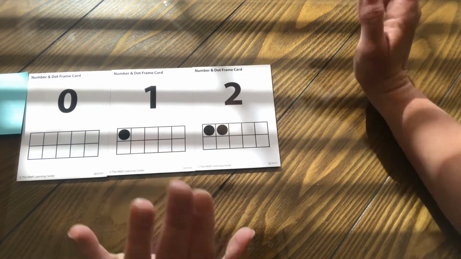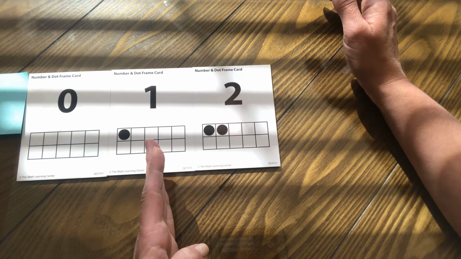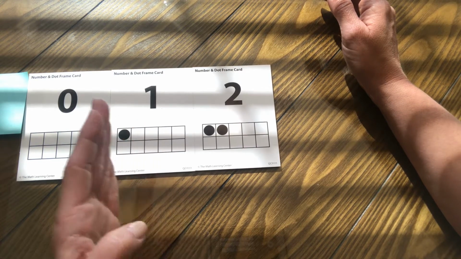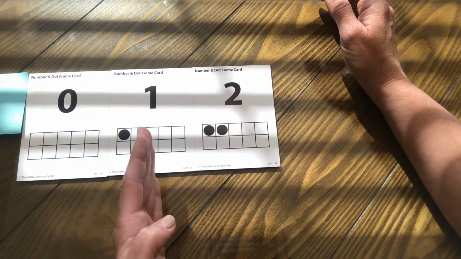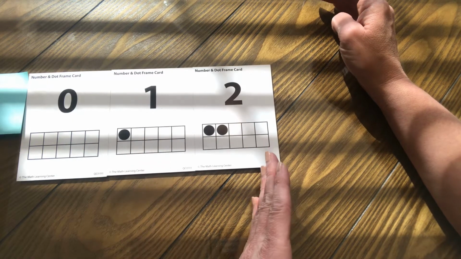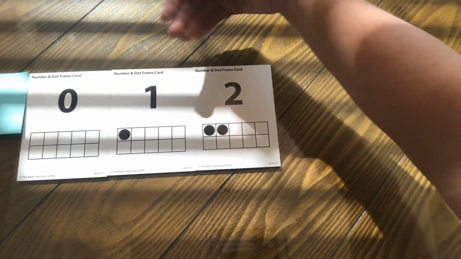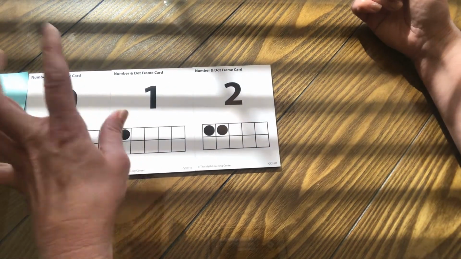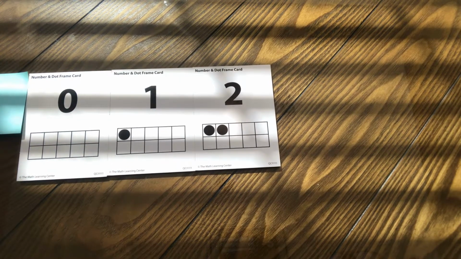And so if I were just to stop here at 0, 1, and 2, and I was thinking about the 1, I would say that 0 comes before the 1, and going back to the 1, 2 comes after. Because if I were to take this one dot away, I would have the number before. And if I were to add one more dot to the 1, I would have the number after. Does this make sense?